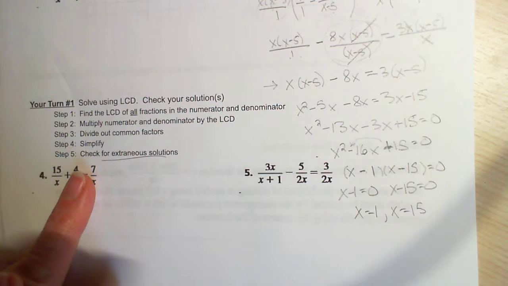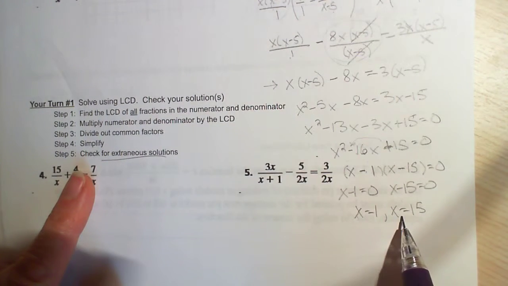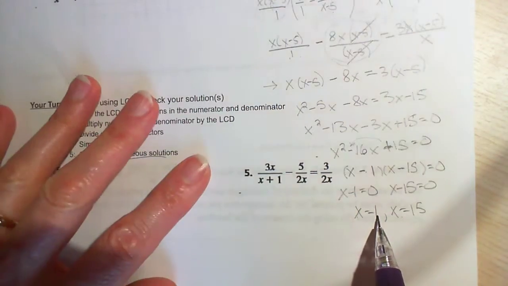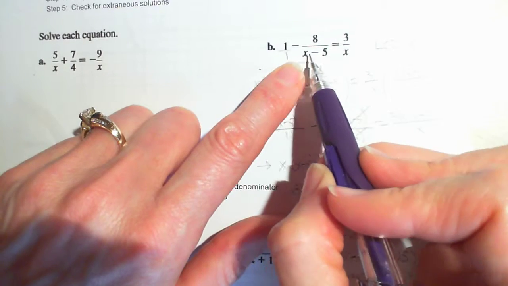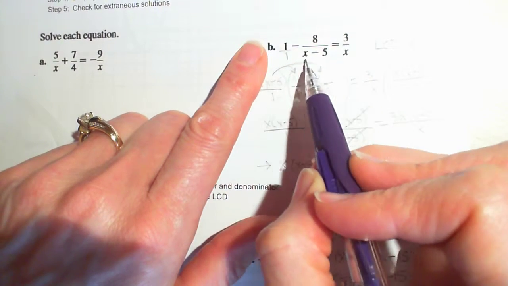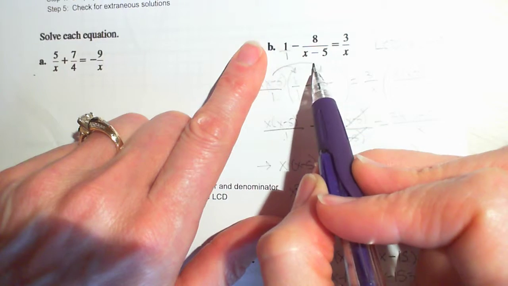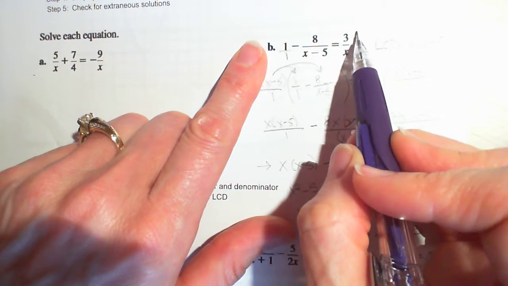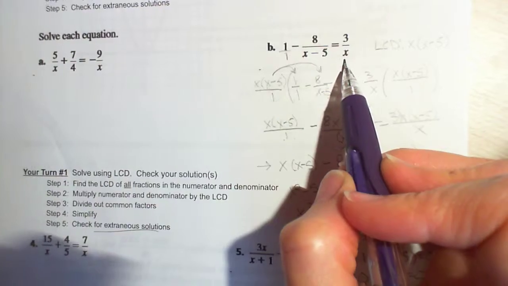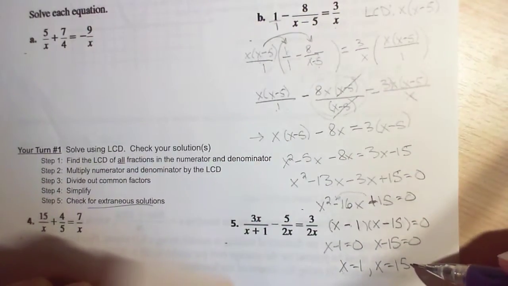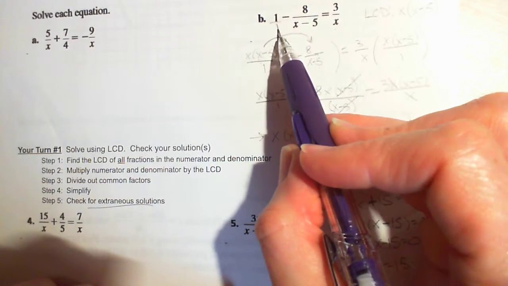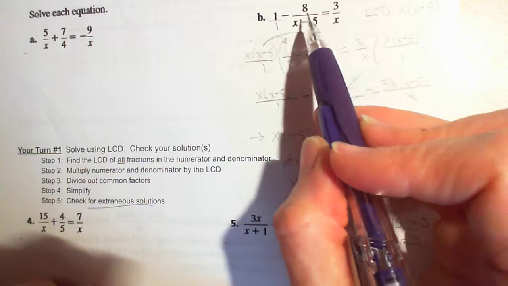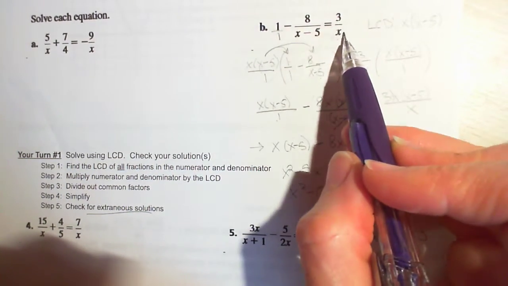I am likely not going to do it in this video, but you need to know that every time you do one of these solve problems, you need to take this x equals 1, go back to your original equation, replace the x with a 1, and make sure that what you get when you simplify the left side of the equal sign equals what you get on the right side. And then you need to do the same thing with the 15. Plug 15 in here, simplify the left side, simplify the right, and ensure you have the same number on the right and the left.